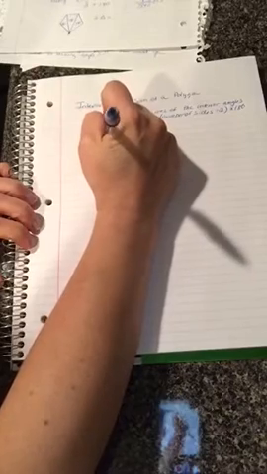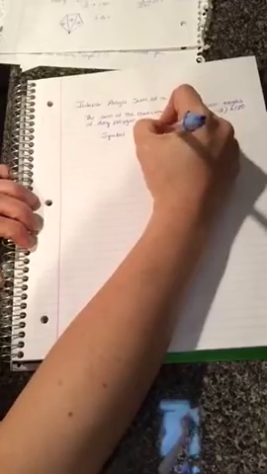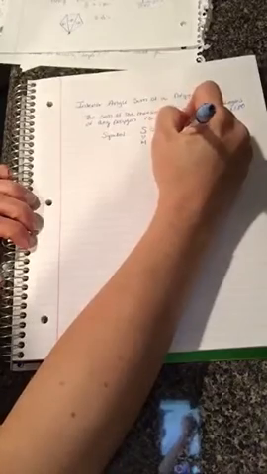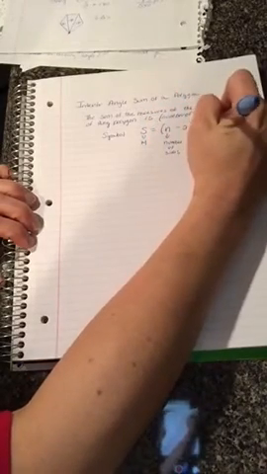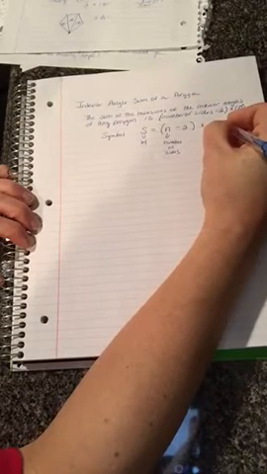So for example, the symbol that you'll see is S, or the sum, equals N, or number of sides, minus 2 times 180, because 180 represents the sum of the interior angles of a triangle. Okay, so let's do an example with this.